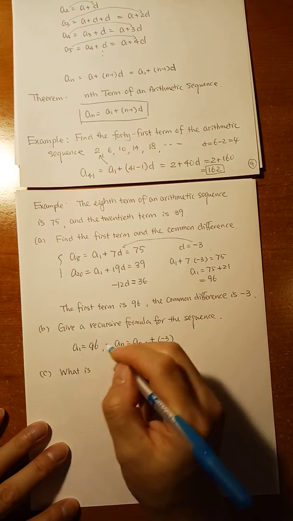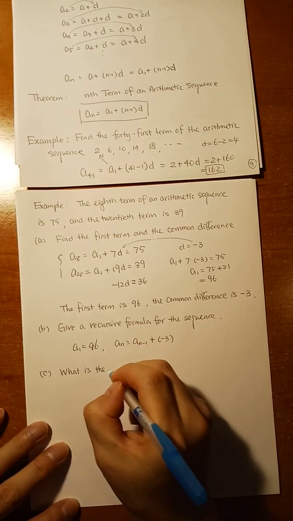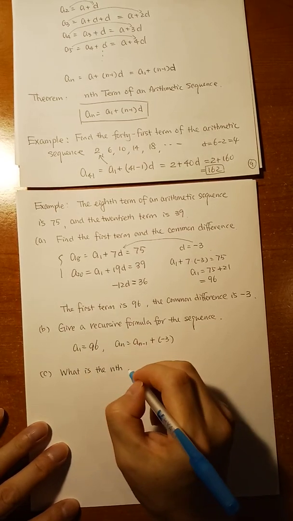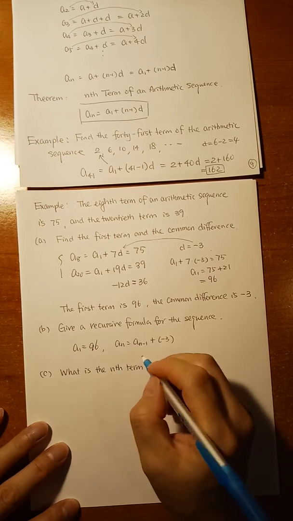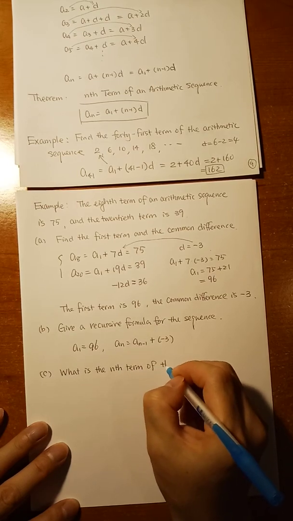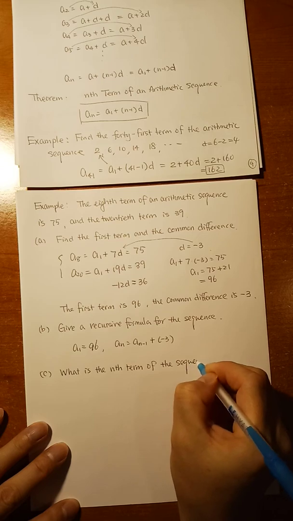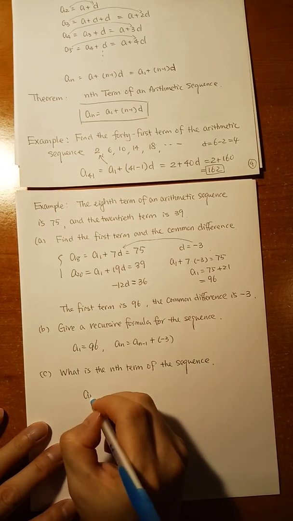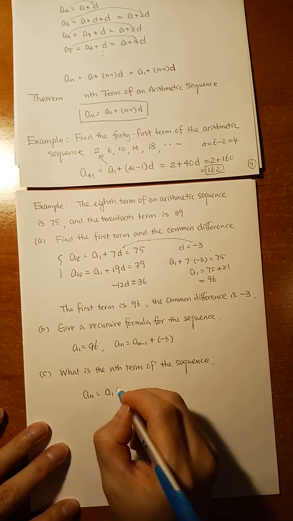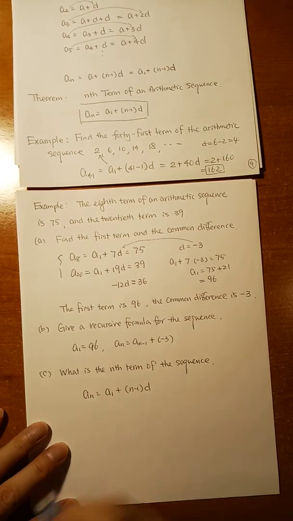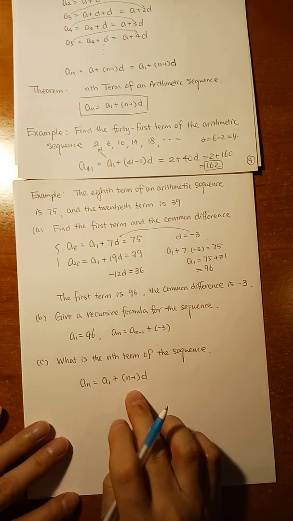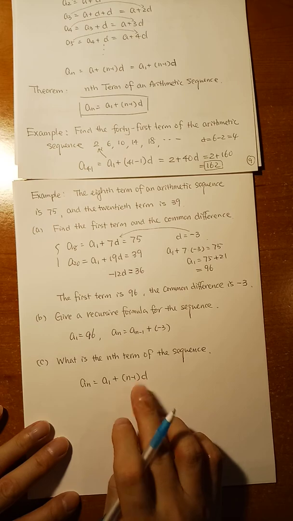What is the nth term of the sequence? The nth term of the sequence is A1 plus (n minus 1) times D. This is the nth term of the arithmetic sequence.